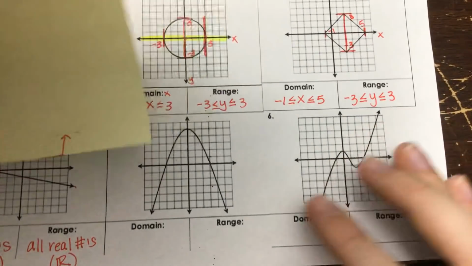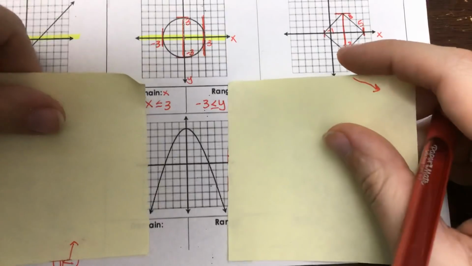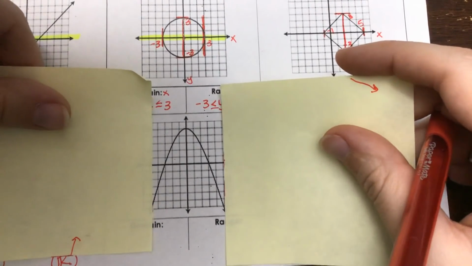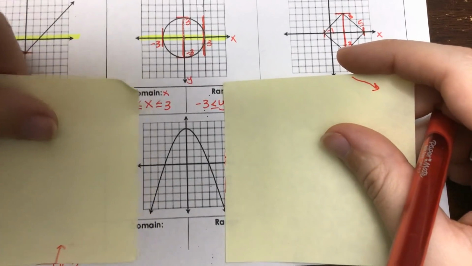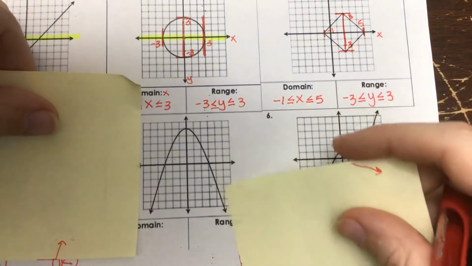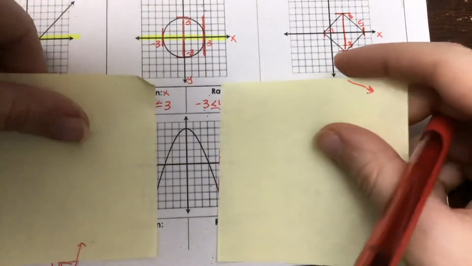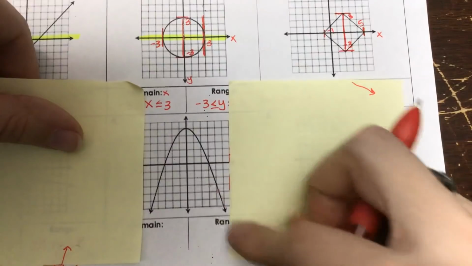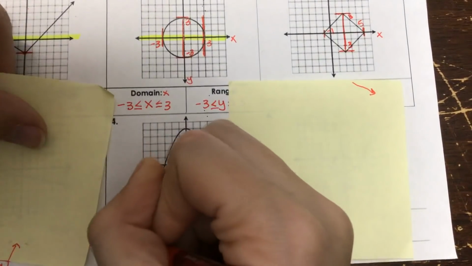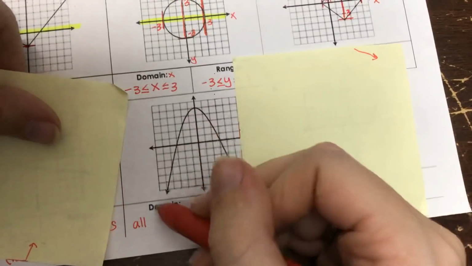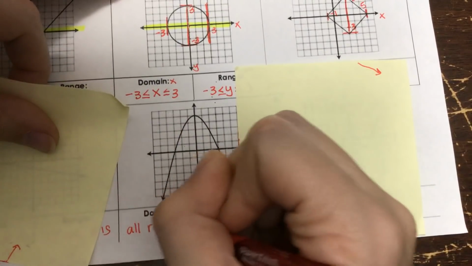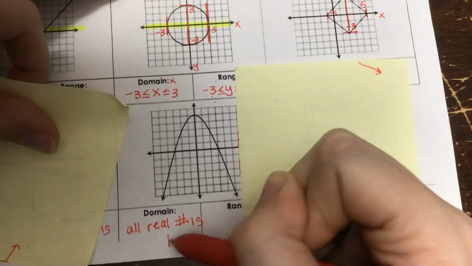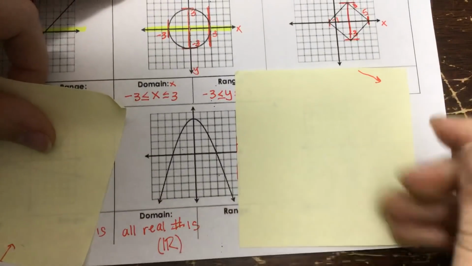In the next graph, still going left and right, the first thing I get to is those arrows on either side. This arrow is going to keep going down that way, and this arrow is going to keep going down that way. Because they keep going in both directions, infinite and infinite, for our domain we're going to hit all the values on that x-axis. So it is all real numbers, or that fancy R.